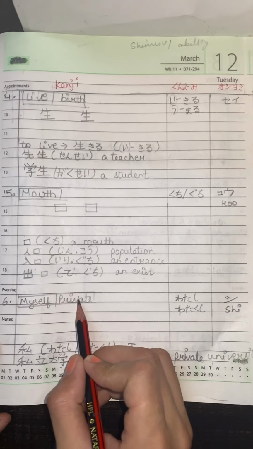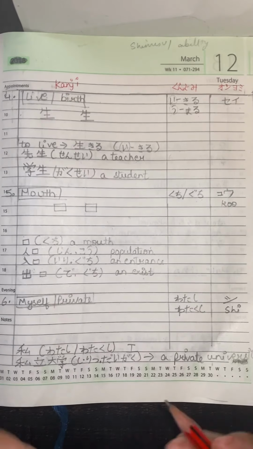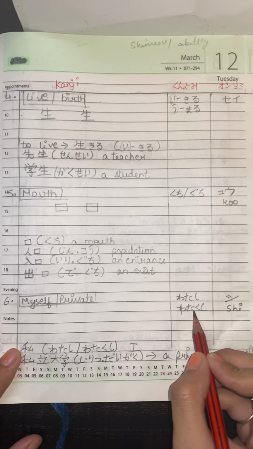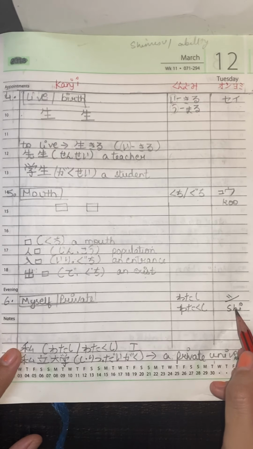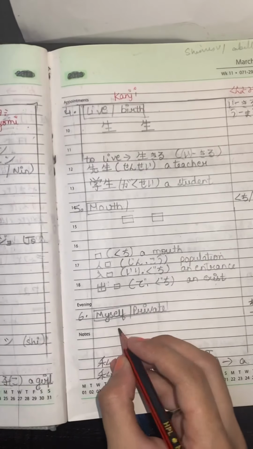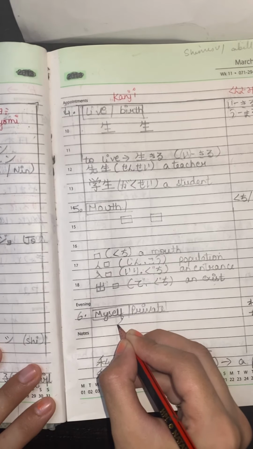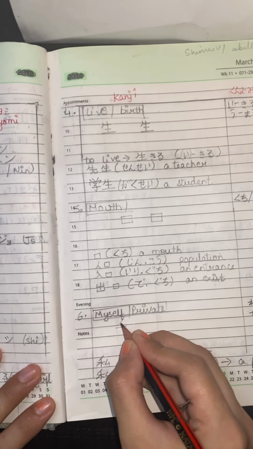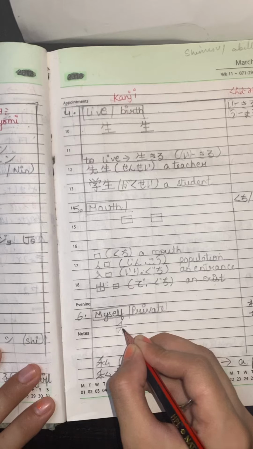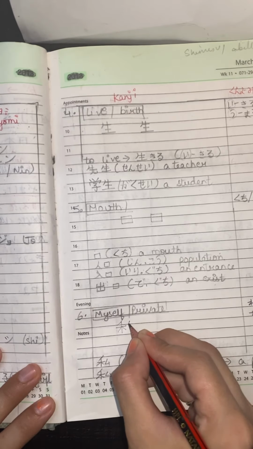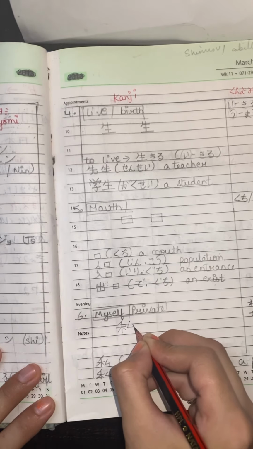Myself or private. Myself is watashi. Watashi or watakushi. And the onyomi is shi. Okay. So let's write how to write the kanji. Ichi, ni, san, yon, go, roku, nana.